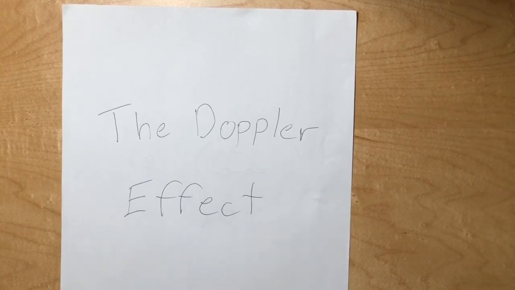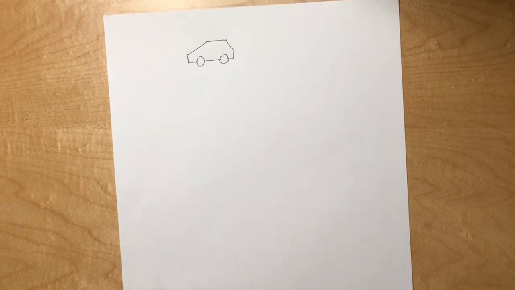Hey guys, so today we're going to be talking about the Doppler effect. So what is the Doppler effect? Well, let's start with an example. So let's say you have a police car.